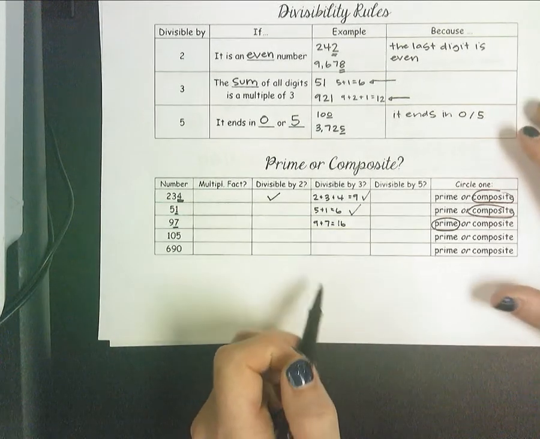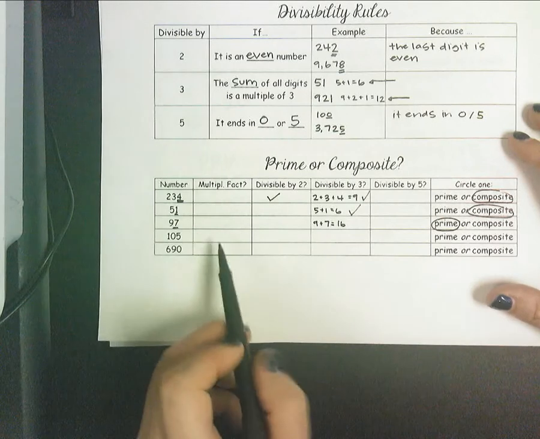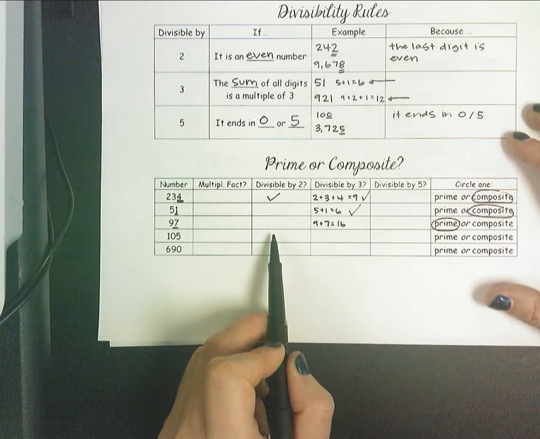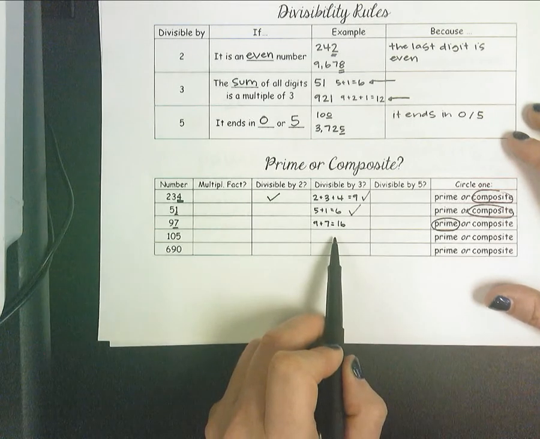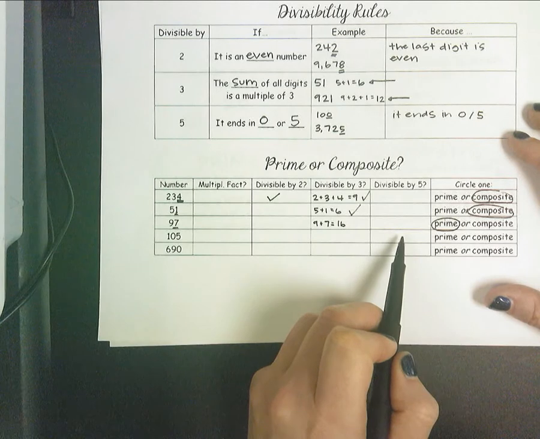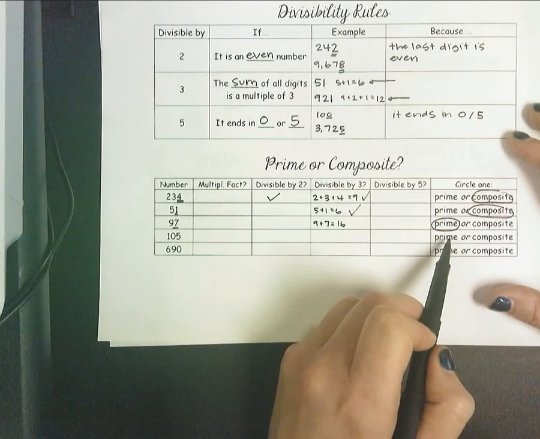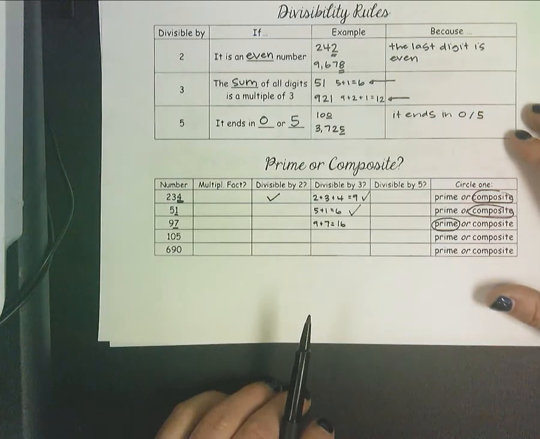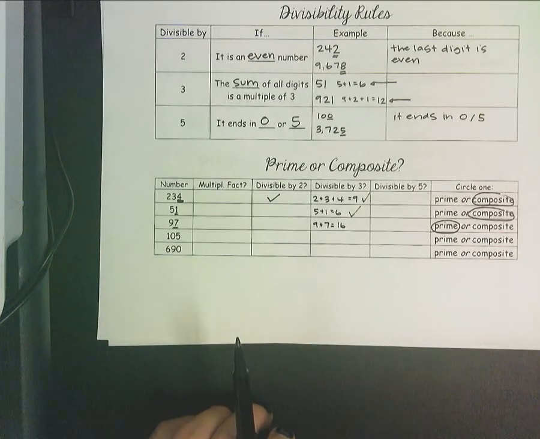What I'm going to ask you to do is these last two by yourself. See if you know a multiplication fact. See if it's an even number, so it's divisible by 2. Add the digits and see if it's a multiple of 3. See if it ends in a 0 or a 5. And then tell me if you think the number is prime or composite. We're going to continue using these divisibility rules to help us with big numbers tomorrow in class. Best of luck. You can do it.